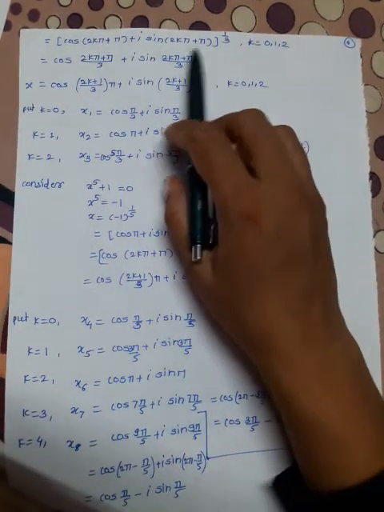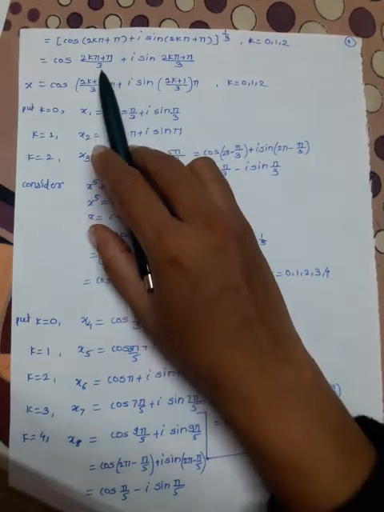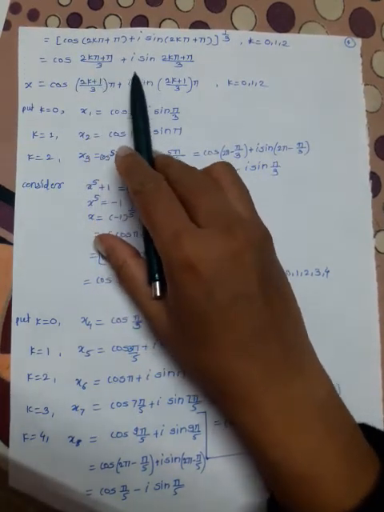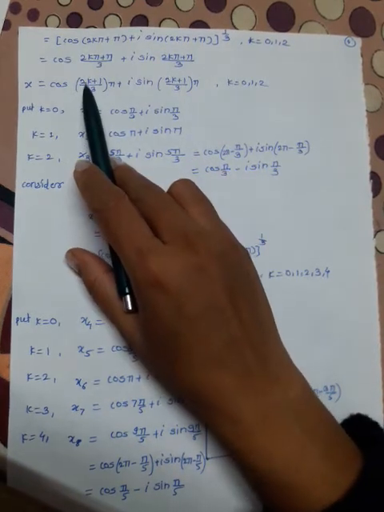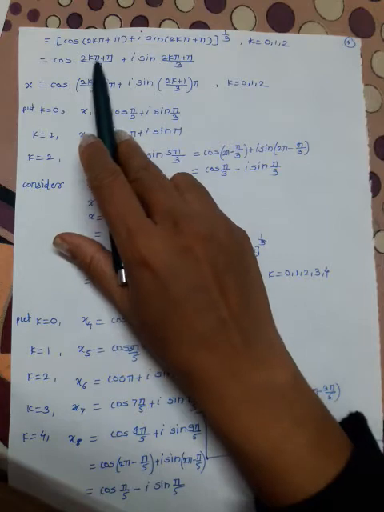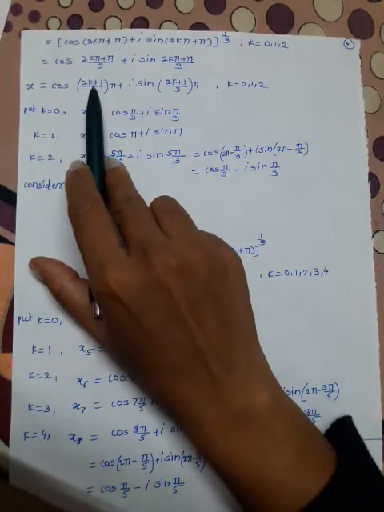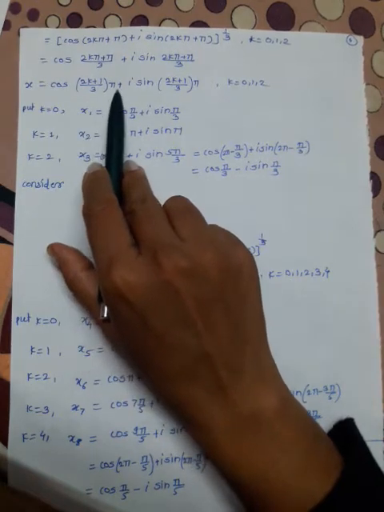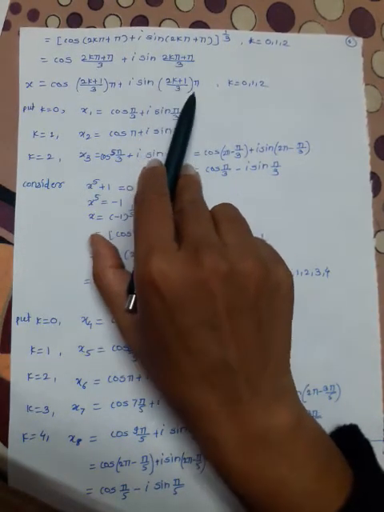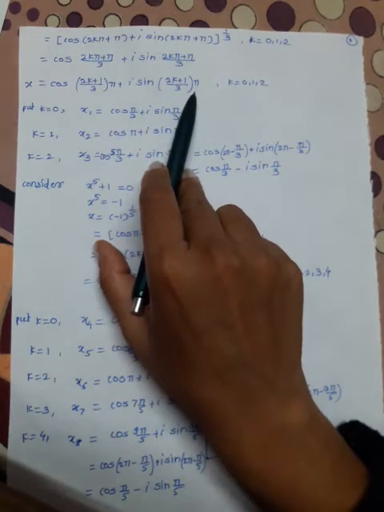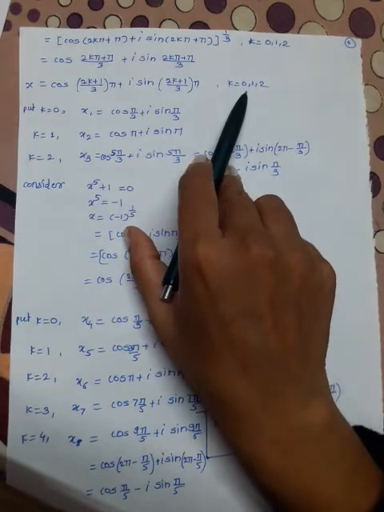Using De Moivre's theorem, we get cos of 2k pi plus pi upon 3 plus i sine 2k pi plus pi upon 3. For simplicity, take pi common from the bracket. We get x is equal to cos of 2k plus 1 upon 3 into pi plus i sine 2k plus 1 upon 3 into pi, with pi outside the bracket. Start from k equals 0, 1, 2. These are the three roots we get from the first equation.